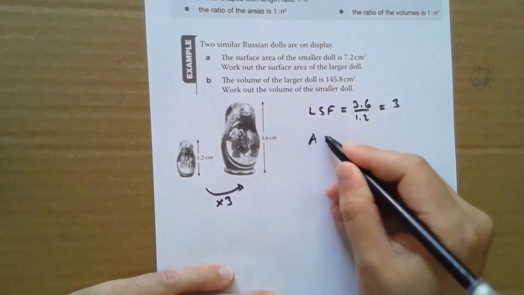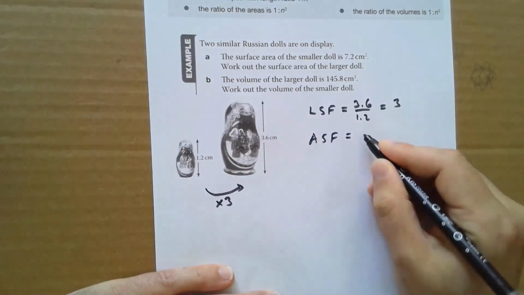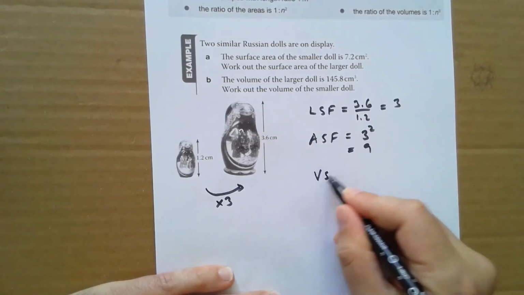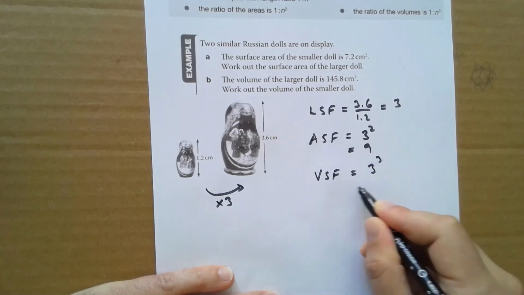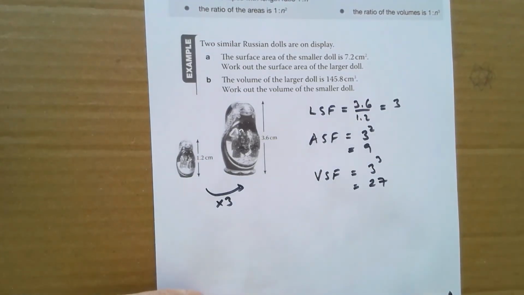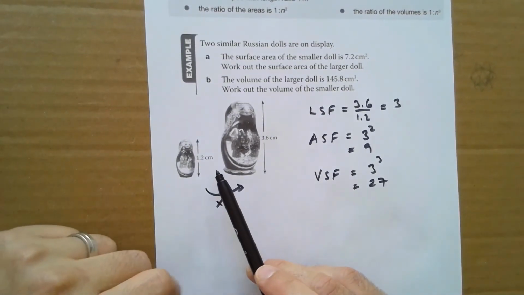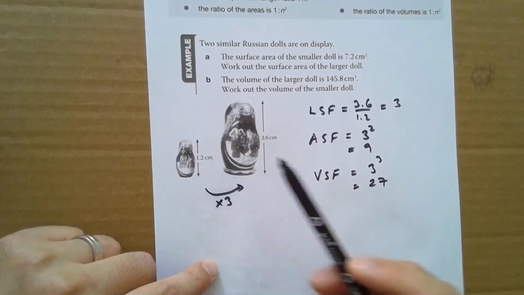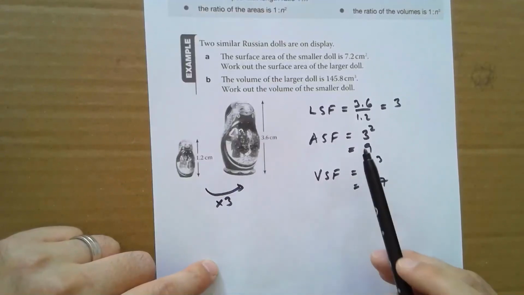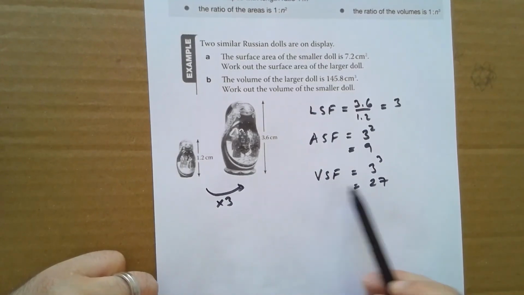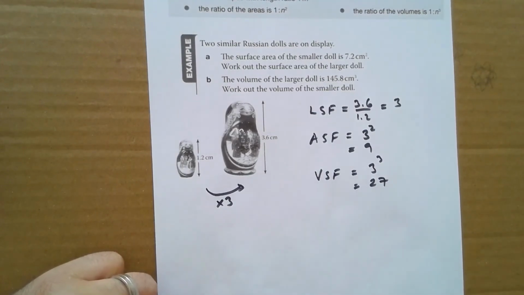So the area scale factor of the conversion will be 3 squared, which is 9, and the volume scale factor will be 3 cubed, which is 27. Each length, which is 1 dimension, is multiplied by 3. When it comes to areas, which rely on 2 dimensions, the scale factor is 9. When it comes to volume, which relies on 3 dimensions, the scale factor is 27.